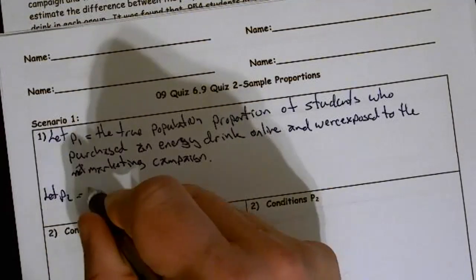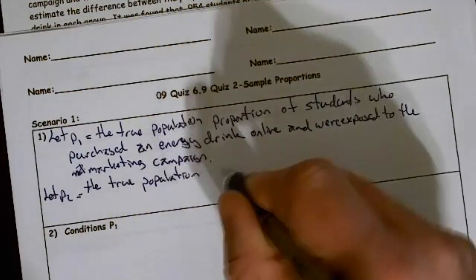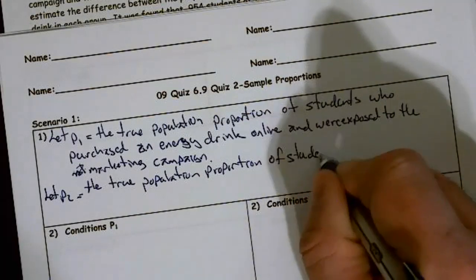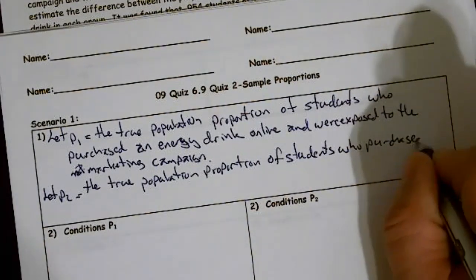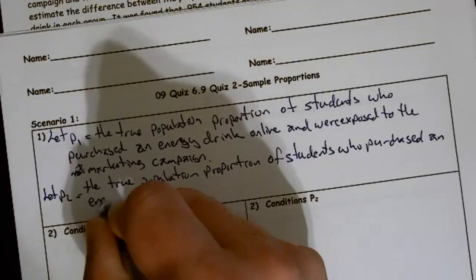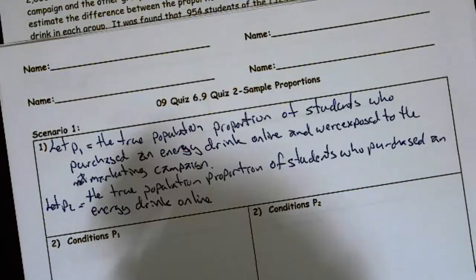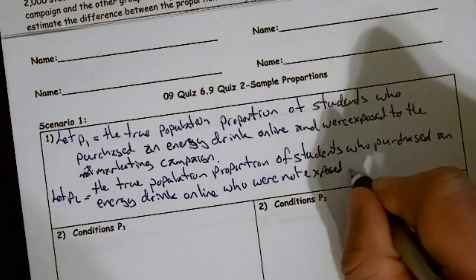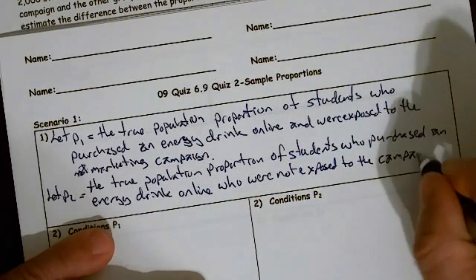Let P2 equal the true population proportion of students who purchased an energy drink online who were not exposed to the campaign. And it's really to the marketing campaign, but we can shorten it up a little bit.